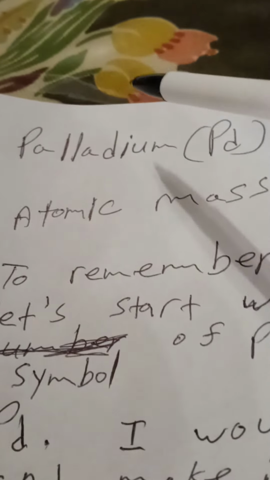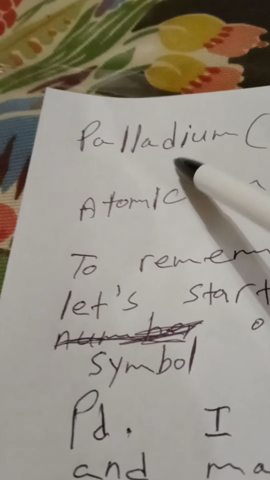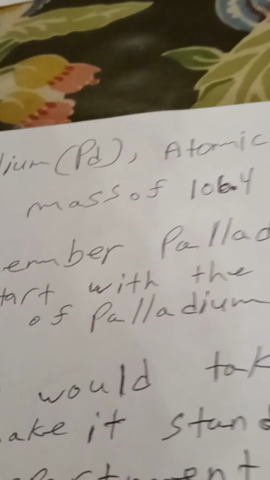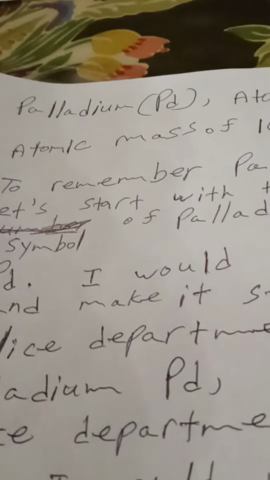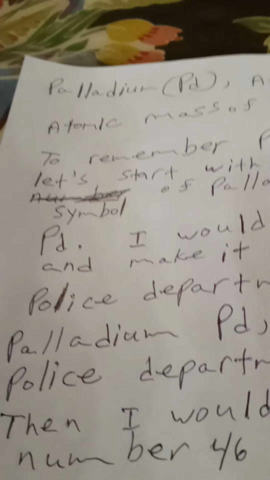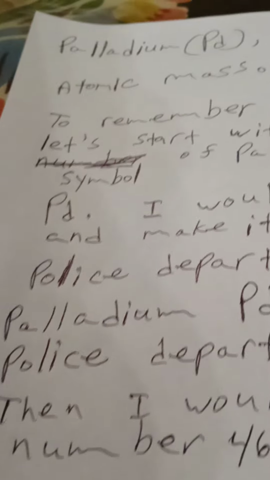So now we take Palladium to mean a city somewhere, right? Now, Palladium is a city, and you see a building which says Palladium Police Station. So, Palladium Police Station is capital P and a small d.